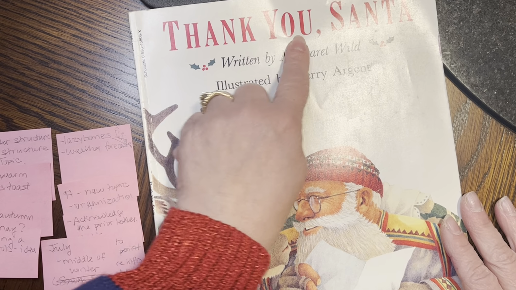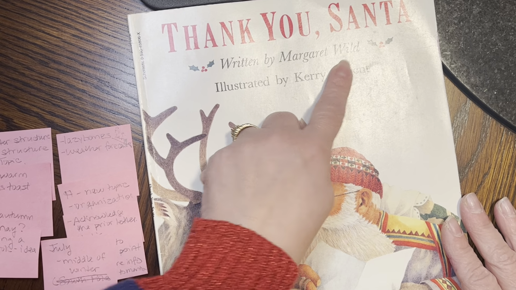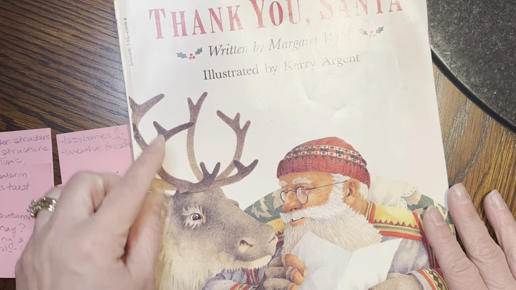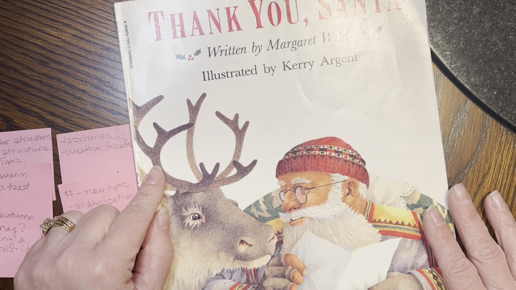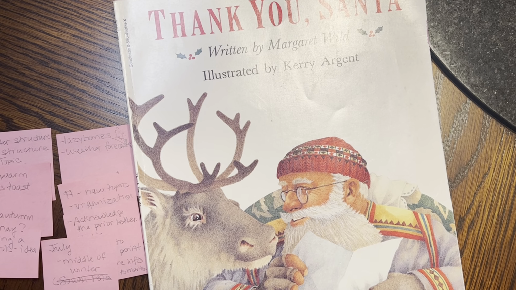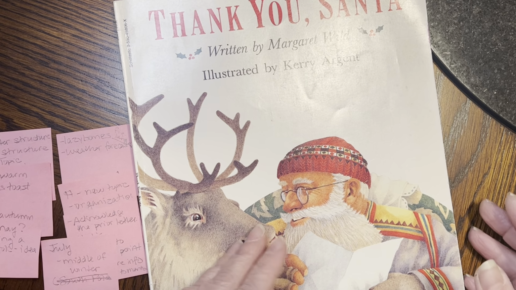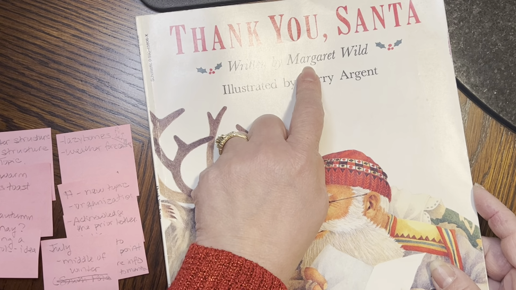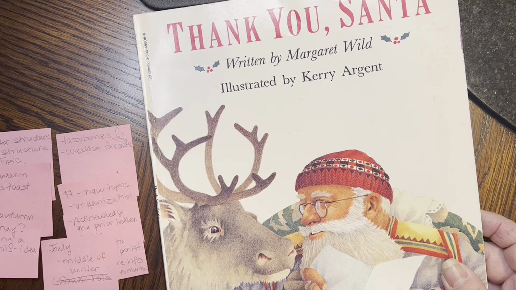This book is called Thank You, Santa. It's written by Margaret Wild. It's a great book to use as an instructional resource for teaching letter writing. And it's something that you can do throughout the year. So there are other books that are available. And one of the things that I always ask students is, where do you think that the author got the idea to write this story? And we'll talk about that.